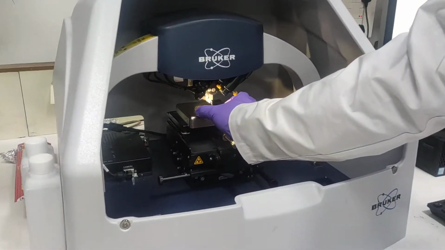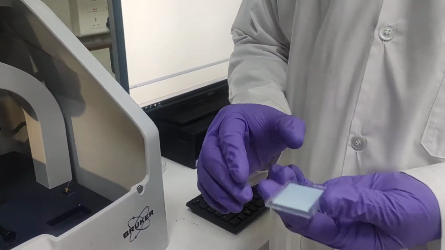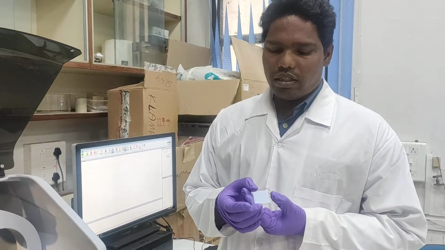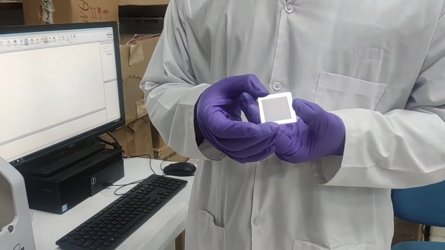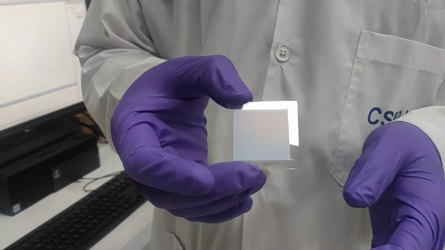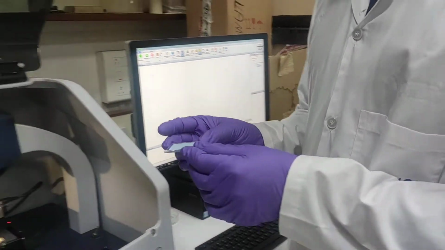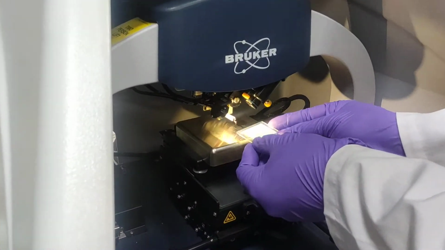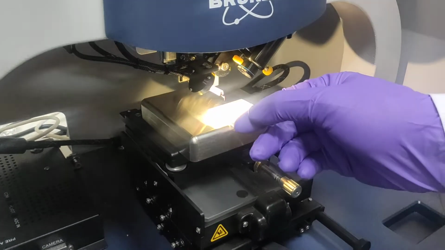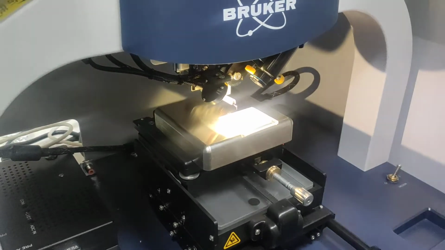So this is the sample, this is the FTO plate. Over that we have coated titanium dioxide or some other material. You can coat actually. The thickness between this slide and the sample you can analyze with the surface profilometer. This is the holder, and you can keep the sample here. It's a very sensitive instrument, so we have to be very careful. And this is the window.